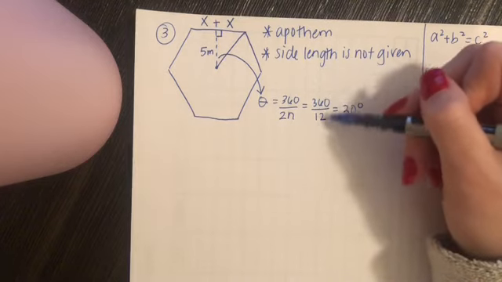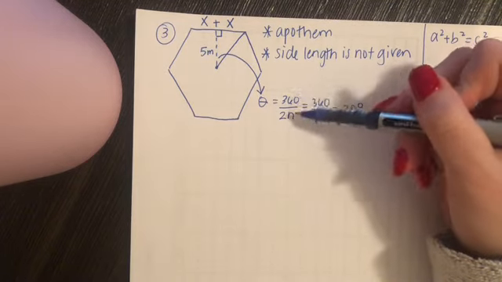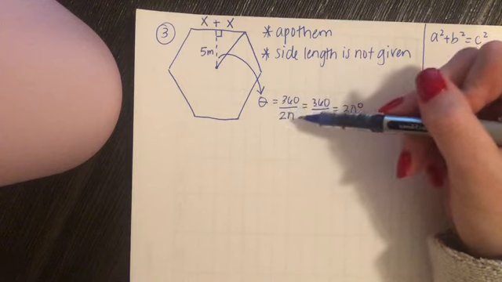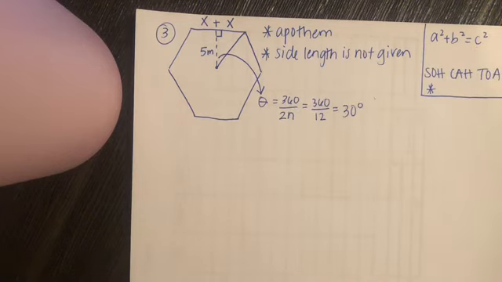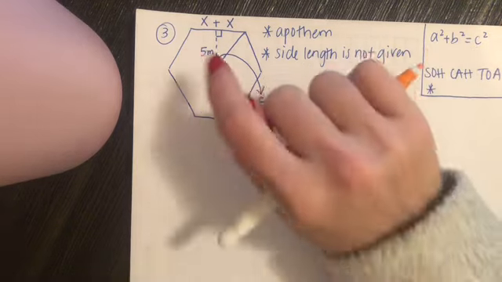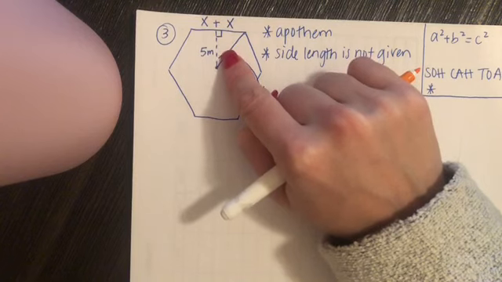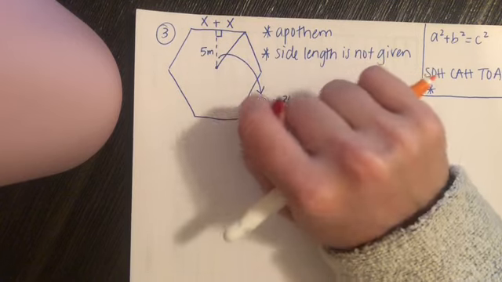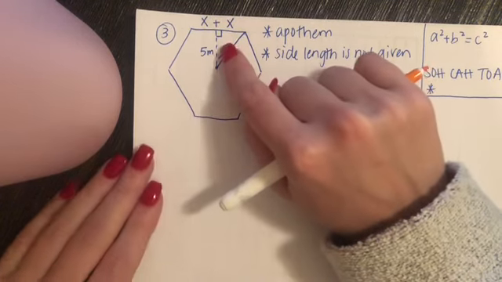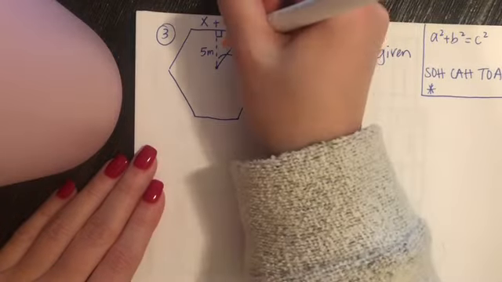Well, sometimes people are wondering where this 12 comes from. Why are we dividing 360 by 2 times the number of sides? Well, let's think about this for just a second. I want to know how many of these slices it would take to create the whole shape. Well, here's one slice, so 1.